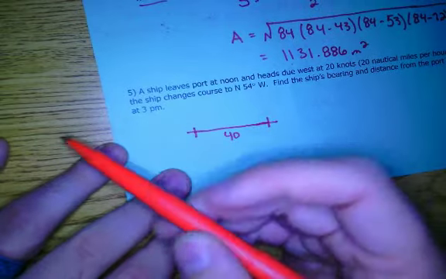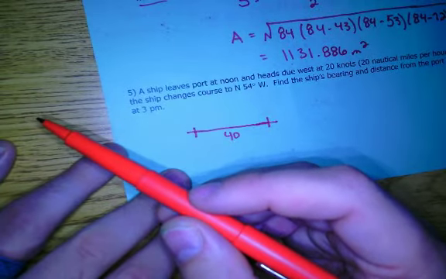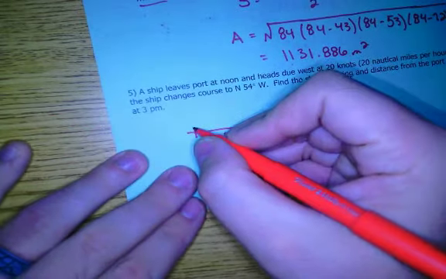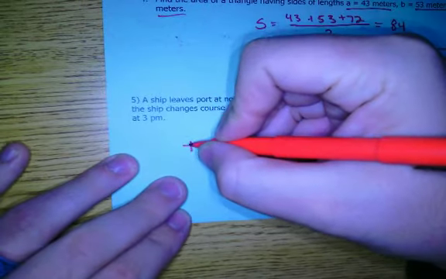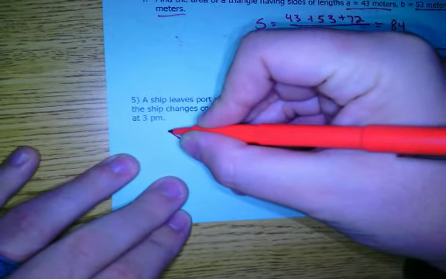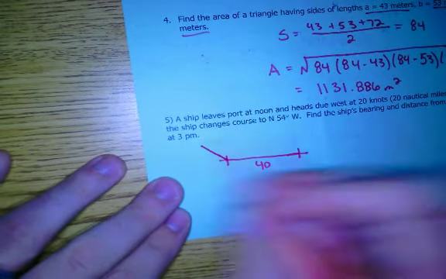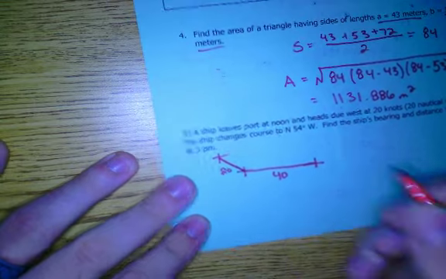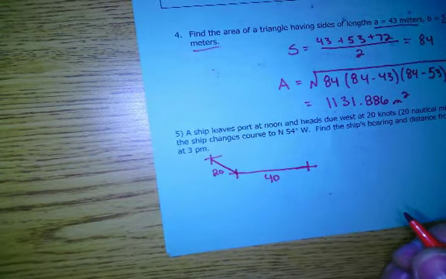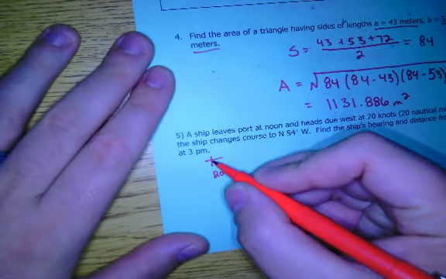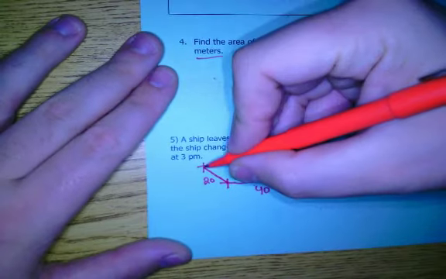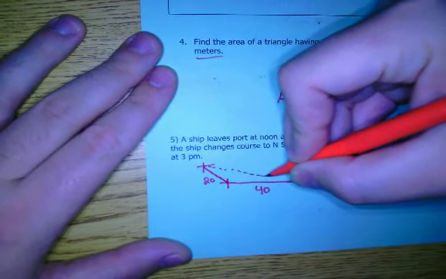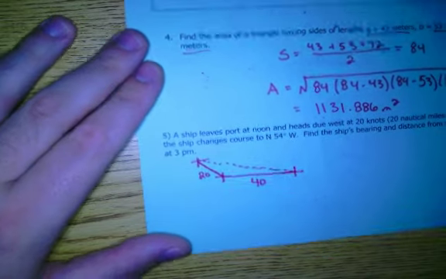And then from there, we're going to change course at northwest. So northwest is here, and this is going to be 54, pretty close to the middle. I'm going to go for 1 hour, so that is only 20. And here is the resultant from where we started to where we finished.